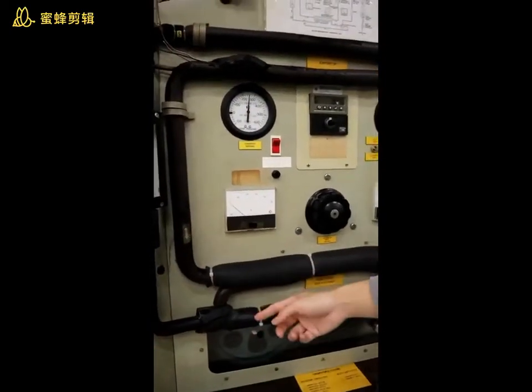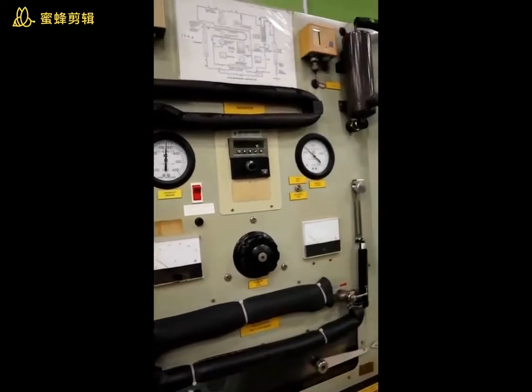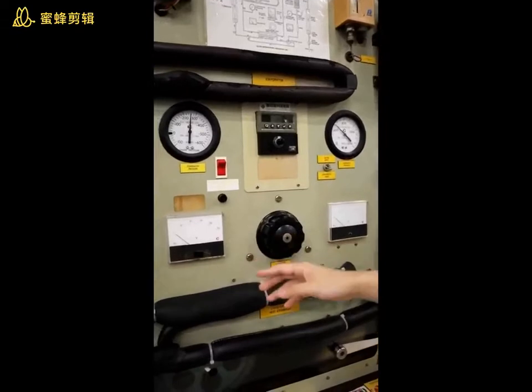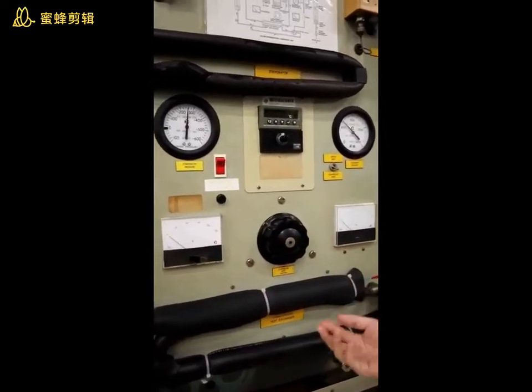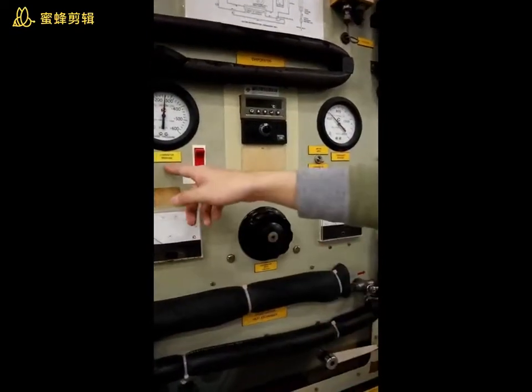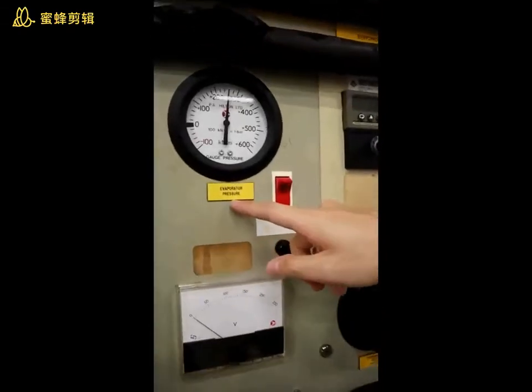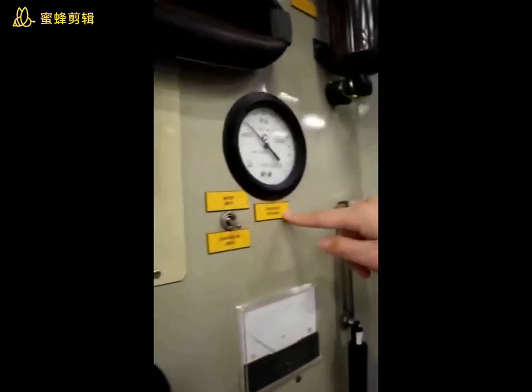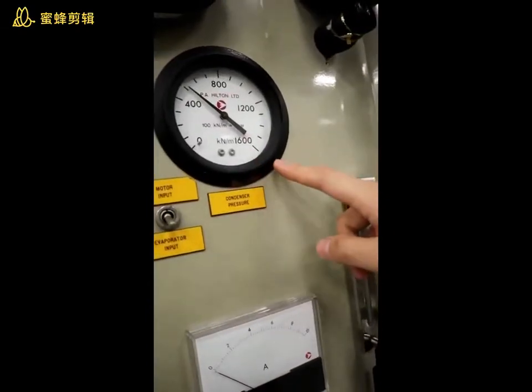and then enters the evaporator. Besides the four major components, we have a measurement system here, and basically we want to measure the pressure and temperature. The evaporation pressure is measured by this pressure gauge, and the condenser pressure is measured by this pressure gauge.